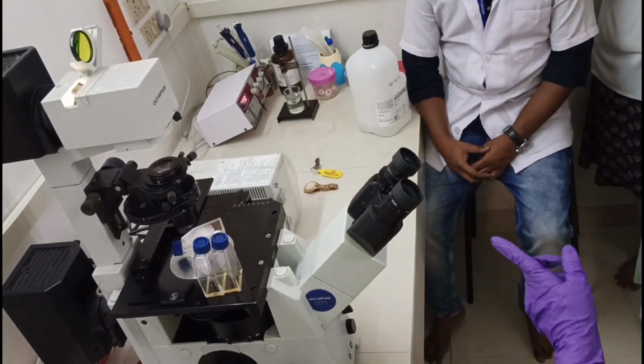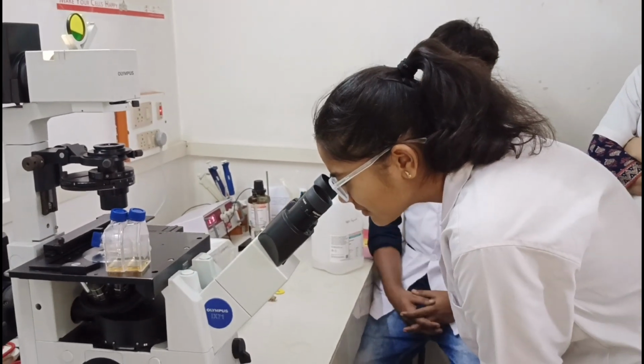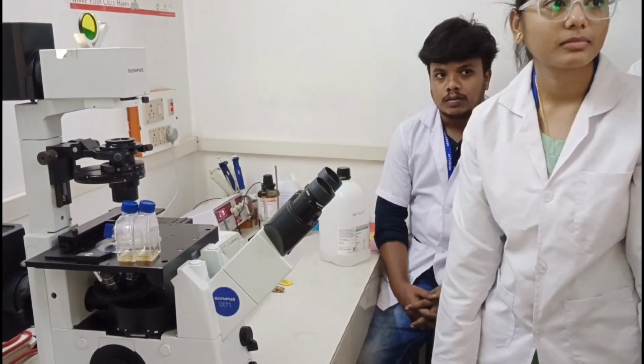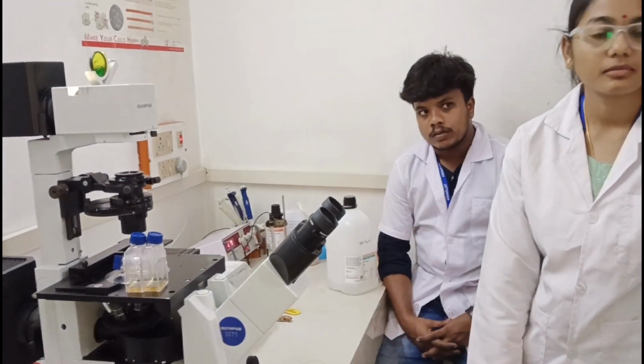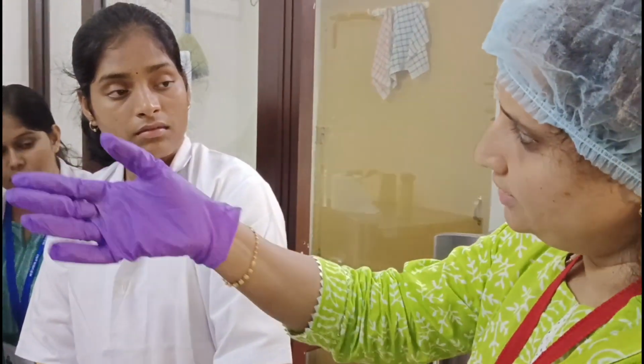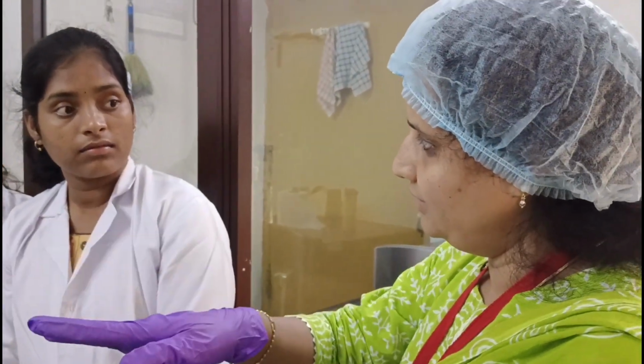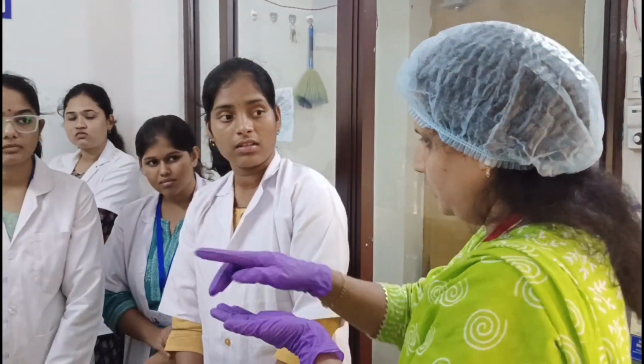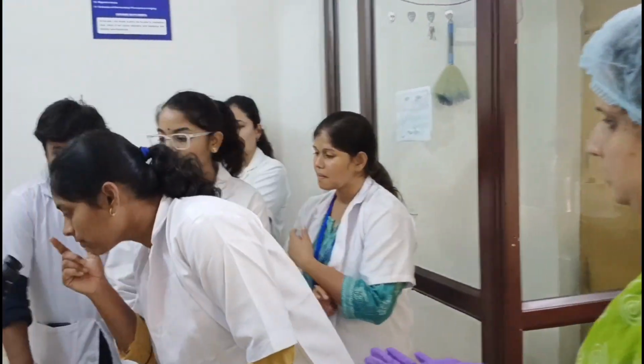You can make out the gap. The gap in the middle will again be filled with cells. What does filling mean? This cell will get doubled, a second cell will be formed. From the other side also that cell will get divided and form the second one. Are you understanding? There is some space you will see.